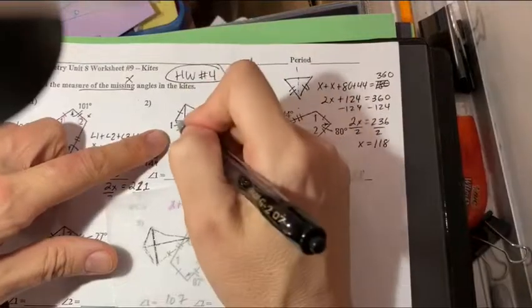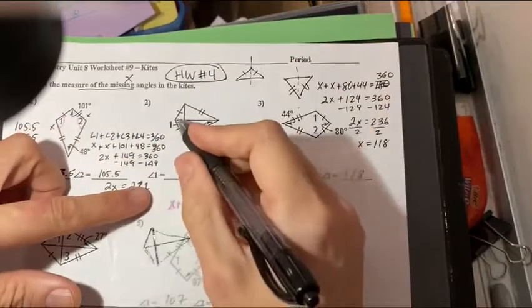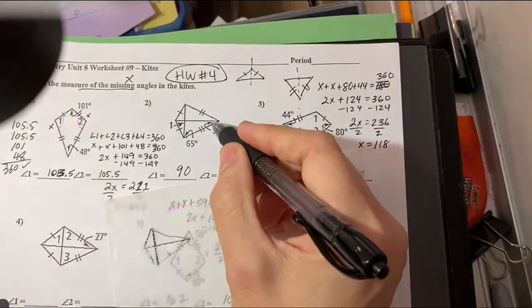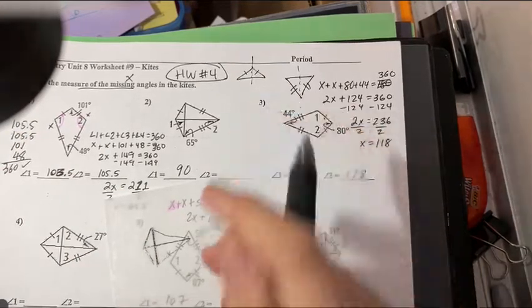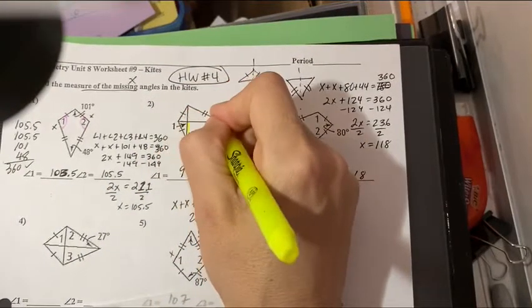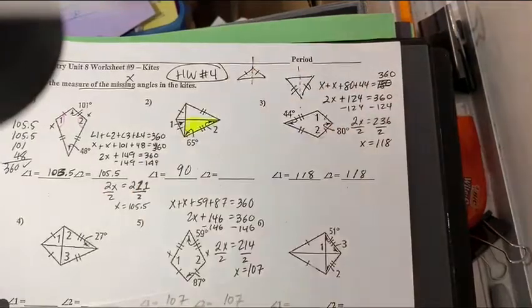So it says angle 1 is pointed in here. Well, that's a 90-degree angle. Angle 2 is pointed over here. So what I'm focusing on here is technically this right triangle inside my kite. So if I look at that, I'm just going to draw it a little bit bigger.